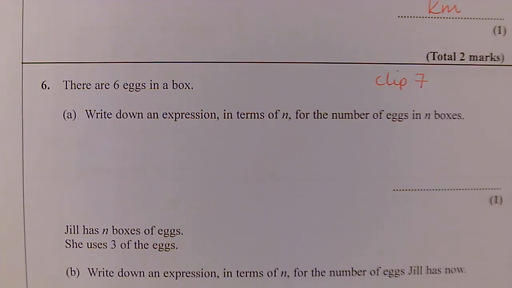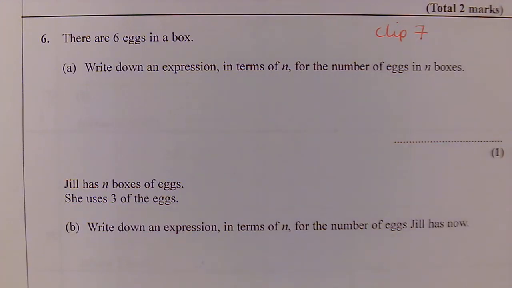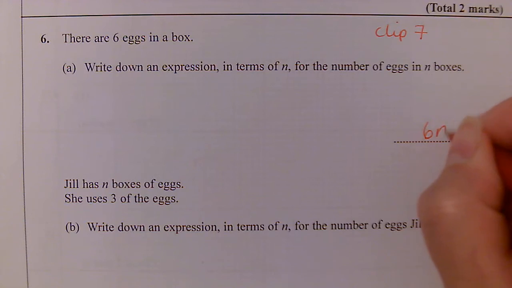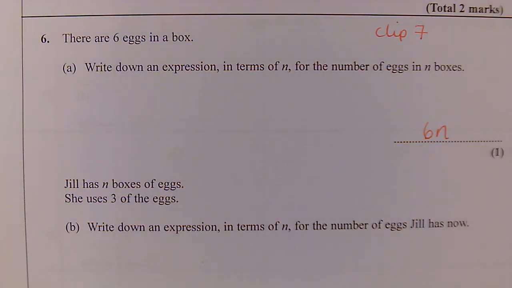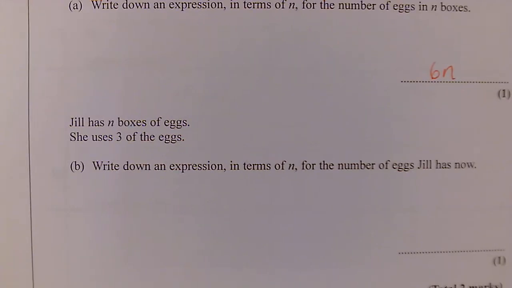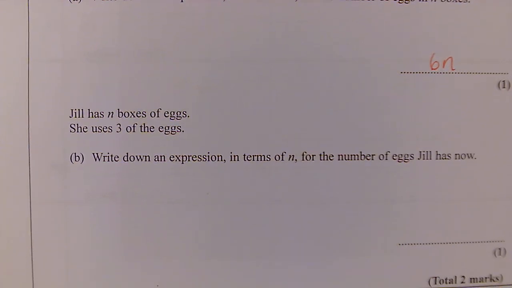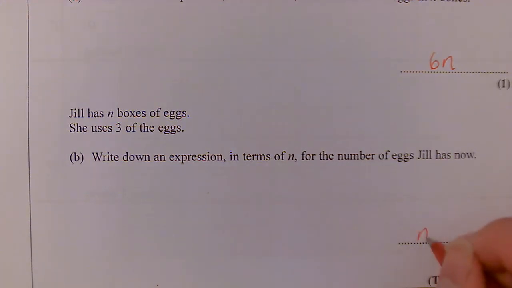Okay, we're forming expressions now for question 6. So there are 6 eggs in a box. Write down the expression in terms of n for the number of eggs in n boxes. So here it would just be 6n because I'm multiplying them. Then we have Jill has n boxes of eggs. She uses 3 of the eggs. Write down an expression in terms of n for the number of eggs Jill has now. So if she uses 3 of them, we're just going to subtract 3.